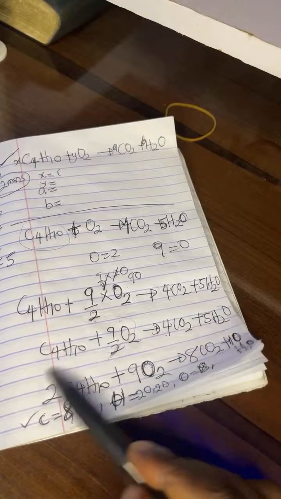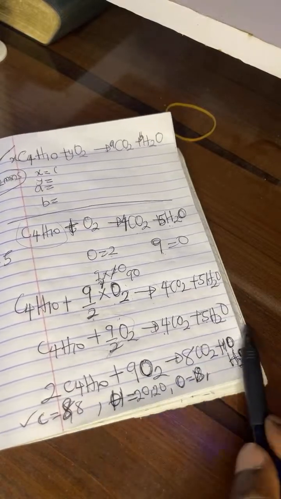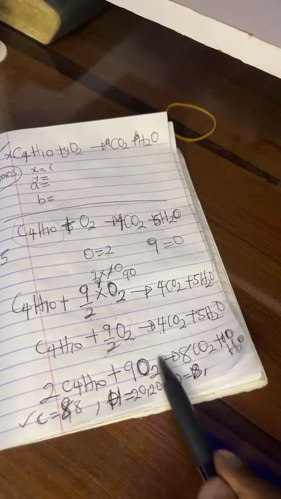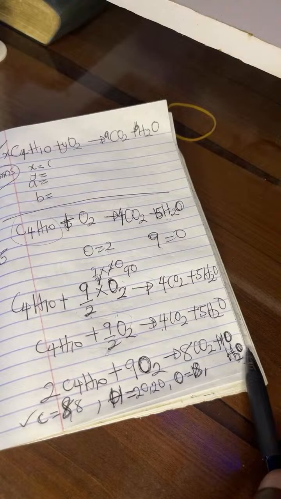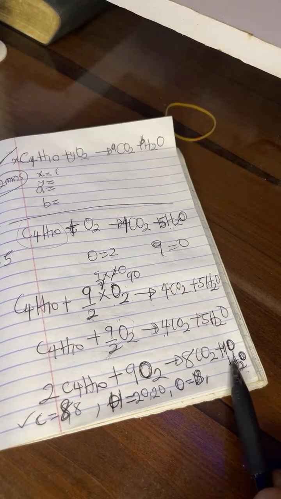So the way you know this is that whatever will be here must be what will be here, right? So that's the way to be able to balance these equations. Do you understand?